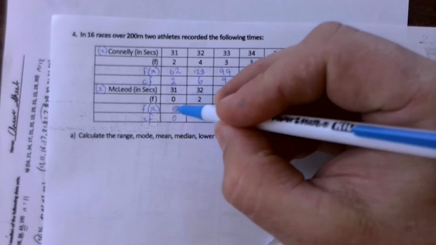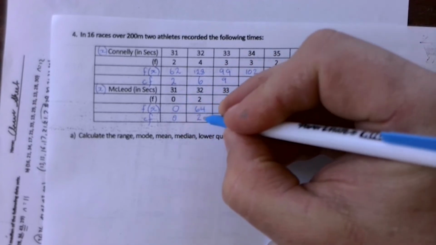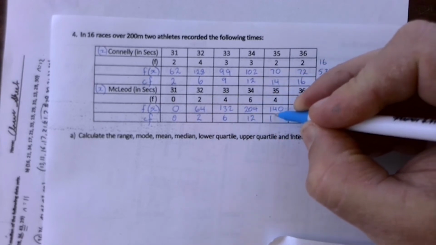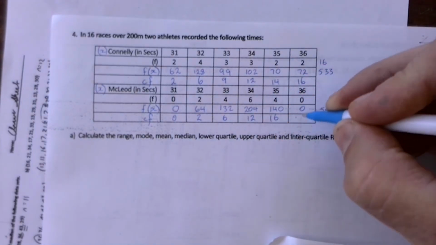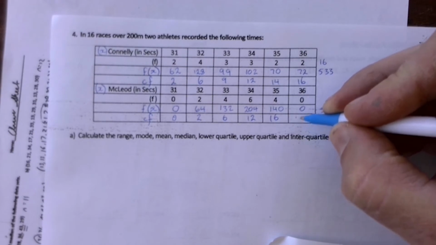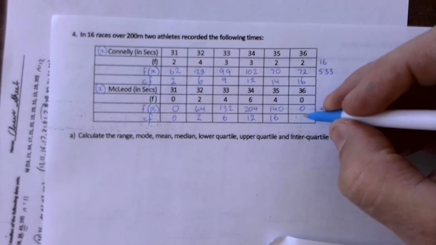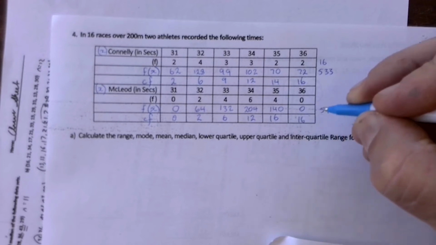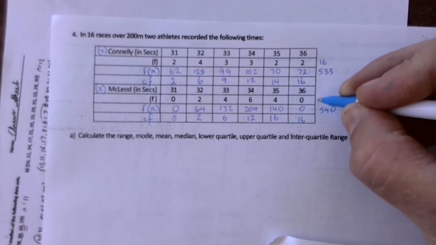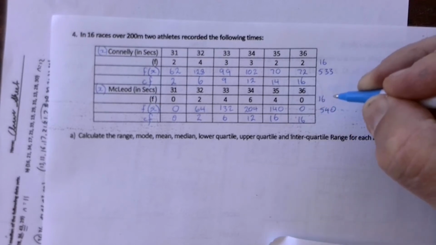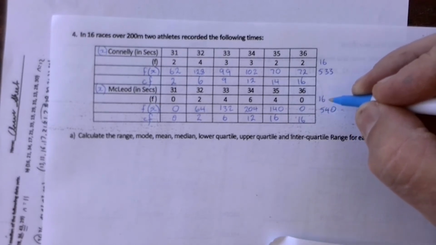And then we'll do a cumulative frequency column for this one as well. So 0 comes down, 0 plus 2 is 2, 2 plus 4 is 6, 12, 16, and 16 plus nothing is 16. And the total, remember, is also the total of the frequency column over here. So that's important for calculating the mean.